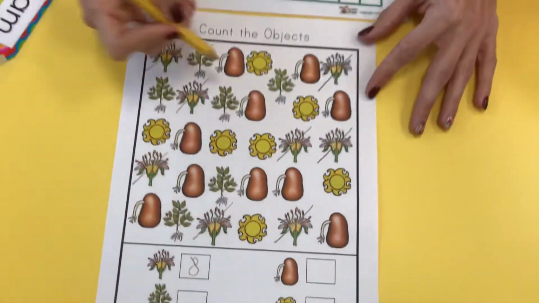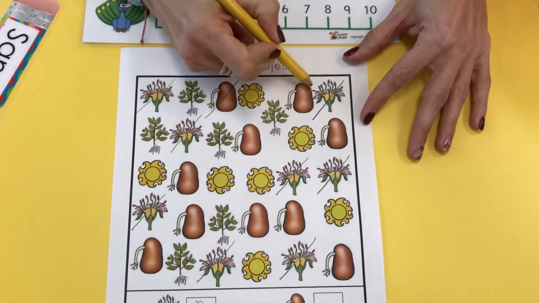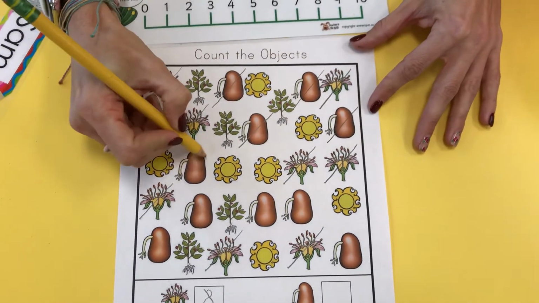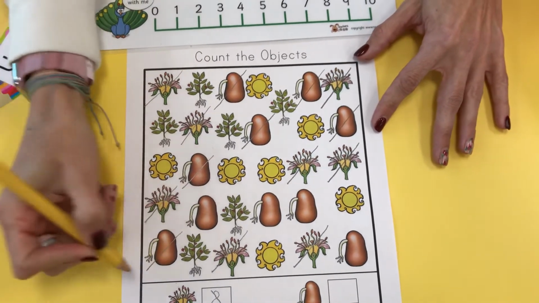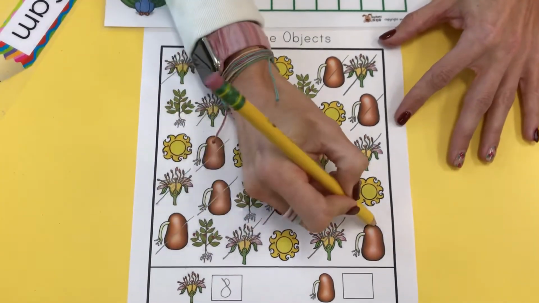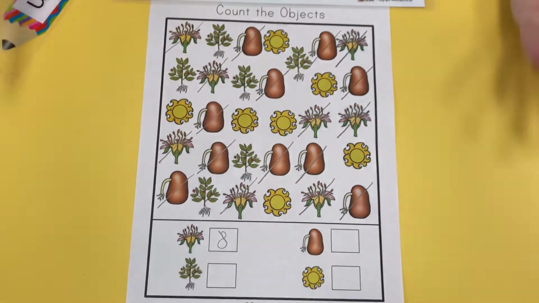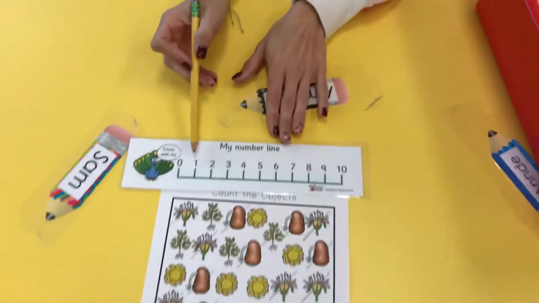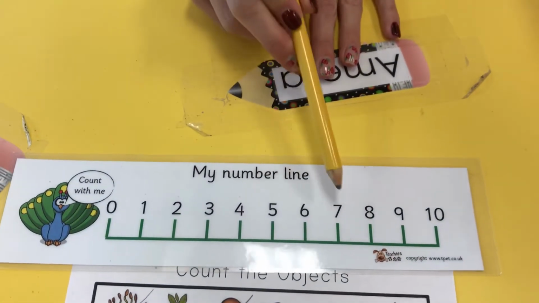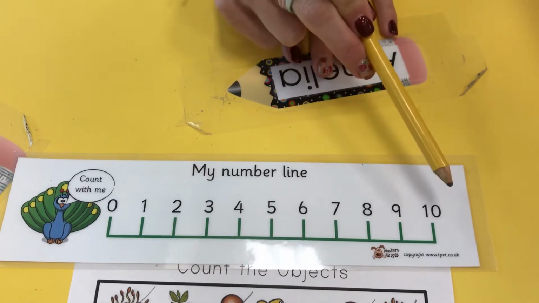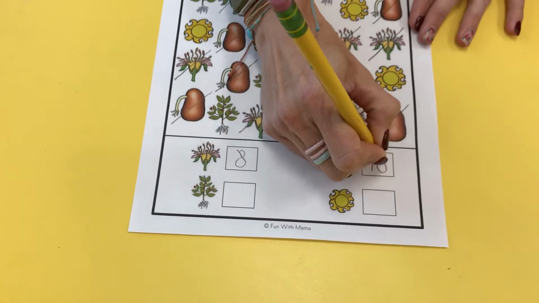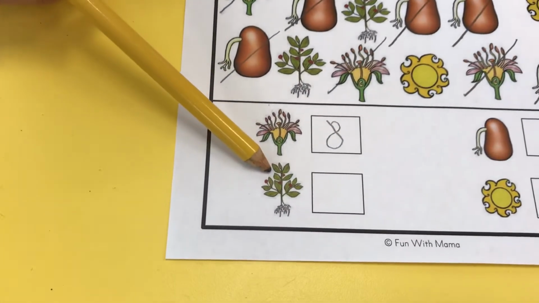Let's count the seeds. 1, 2, 3, 4, 5, 6, 7, 8, 9, 10. Wow, 10. 10 is so many. Let's look at our number line. 1, 2, 3, 4, 5, 6, 7, 8, 9, 10. I love 10. Let's write 10 in the box. Great. Okay, moving on. Do you see any plants on our paper?